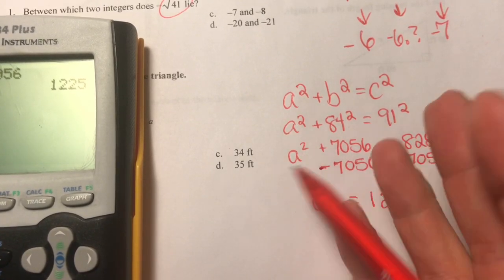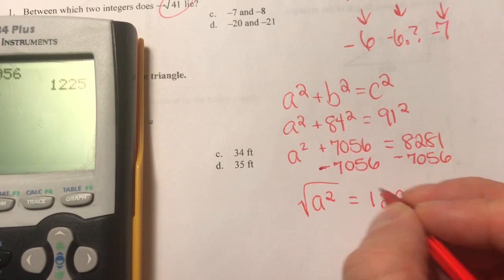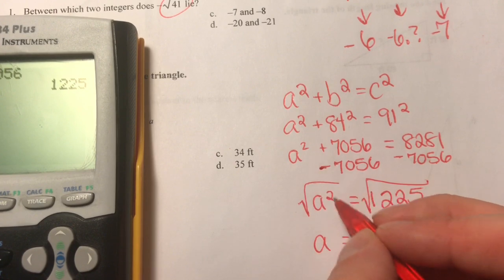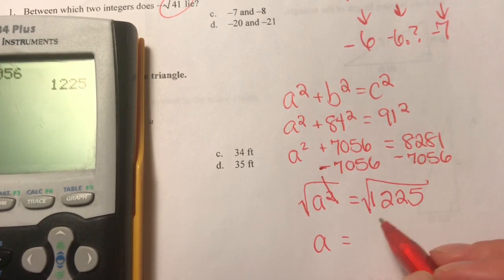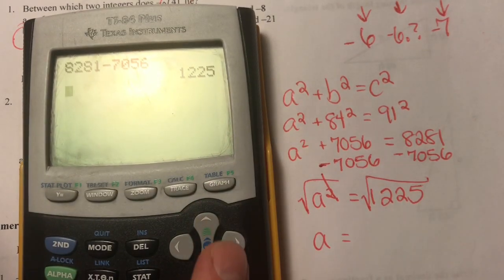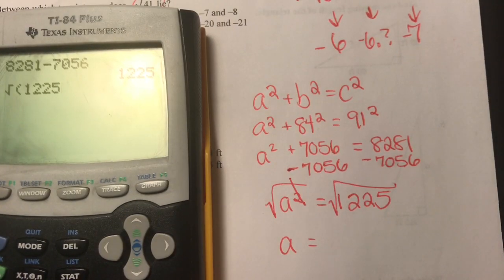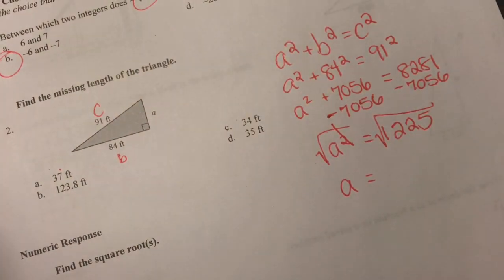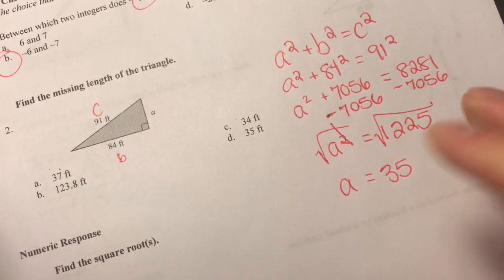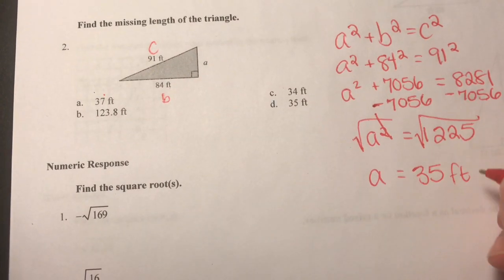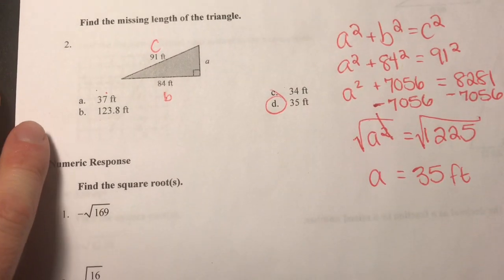Is A all by itself? No. Take the square root of both sides. Normally, I'd get positive and negative, whatever that number is, if I take the square root of both sides. But I don't care about negatives because we're talking about the distance of a right triangle. All I have to do is just take the square root of 1225, hit enter, and I get 35. So A equals 35. In this case, we have feet. So 35 feet is my guy.